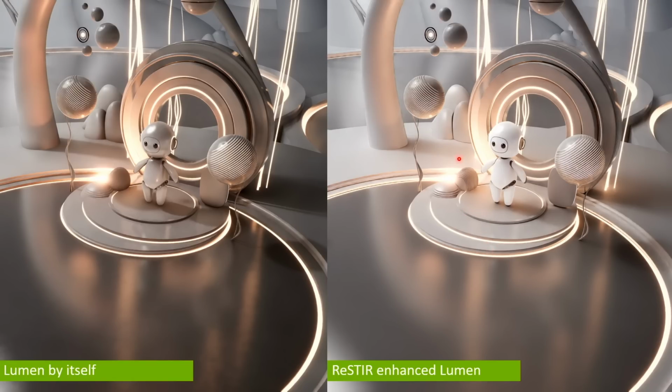But you'll also notice that shadows generally start to provide a more fluid look, and you'll notice very precise grounding shadows. There's even a little bit of light right there that is missing in the pure Lumen image. And none of this is to say that Lumen is doing anything wrong or is bad.